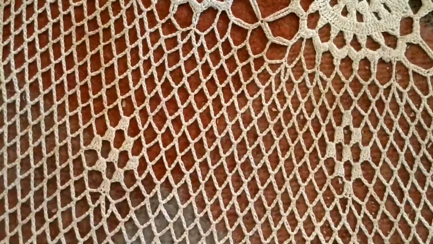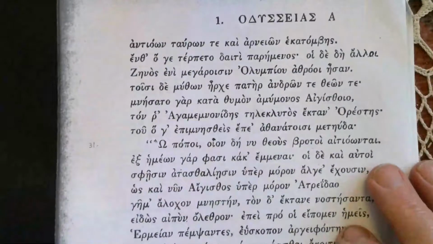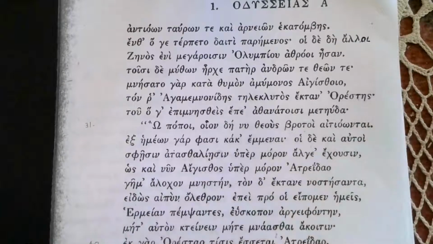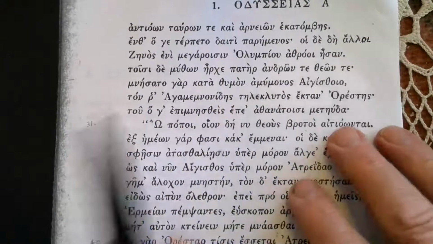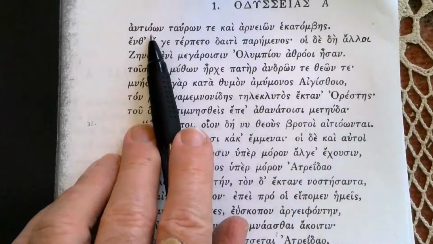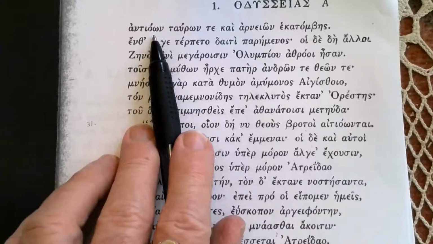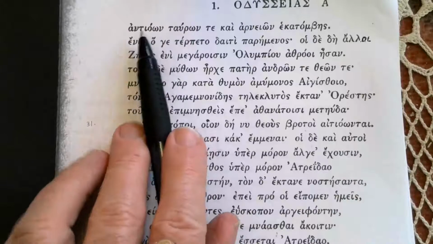So Poseidon's off visiting the Ethiopians, and Homer tells us a little bit about these. Now, why was he there? Well, we have a nice participle here, antioon, which may or may not be a future participle. People debate whether there was supposed to be a sigma there that's lost.